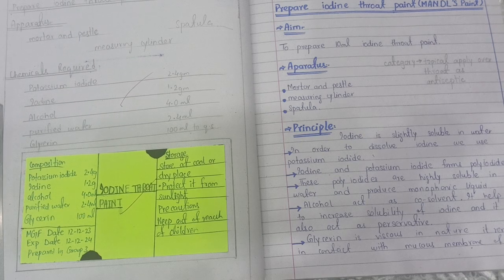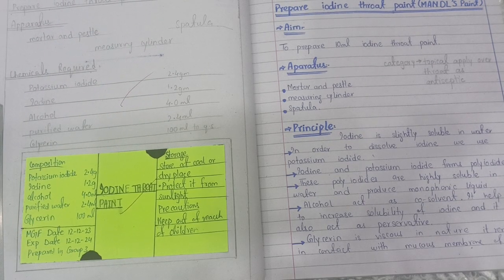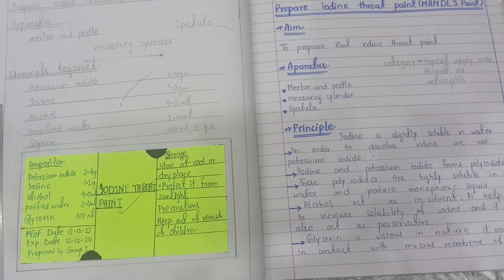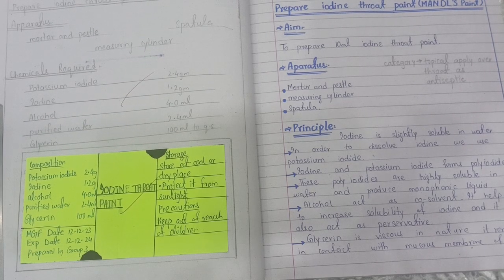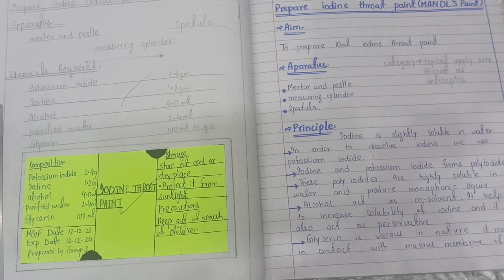So the next is the iodine throat paint. It is also used for the throat, but it is not given orally. It is applied topically on the back of your throat, and it is an antiseptic. So it is absorbed through your skin, reaching your throat, and it will kill all the bacteria and viruses that are present in your throat.